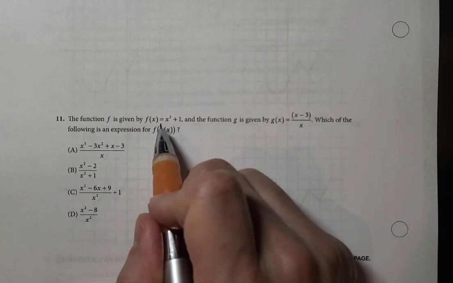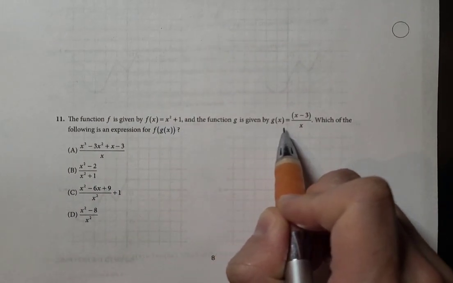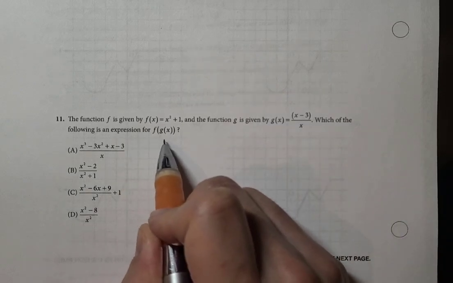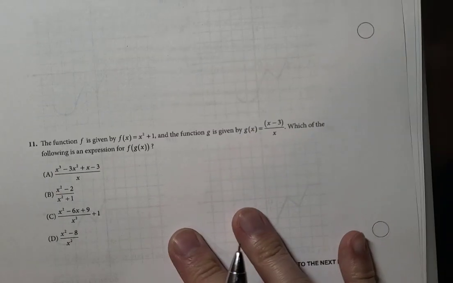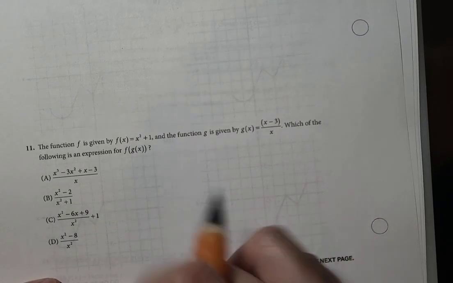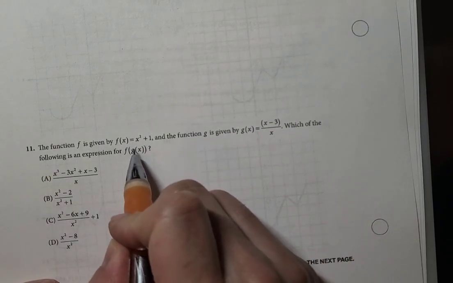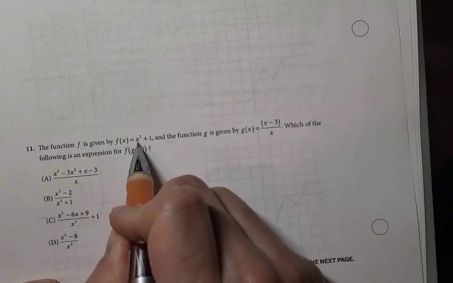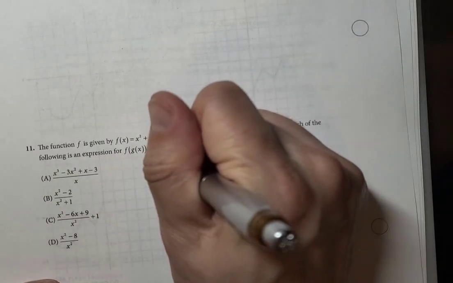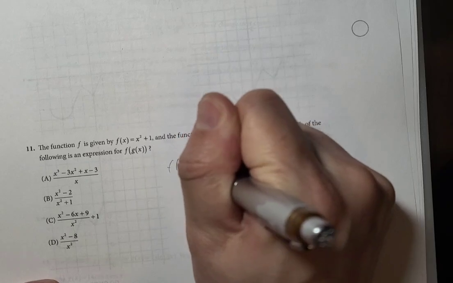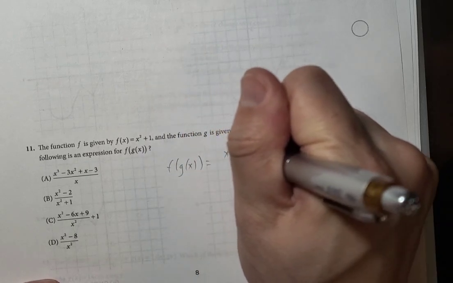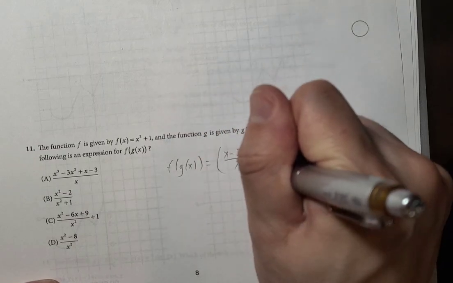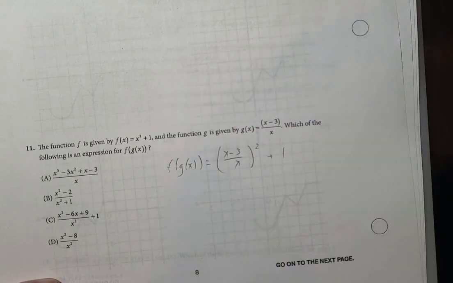Function f is given by f of x equals x squared plus 1, and the function g is given by g of x equals x minus 3 over x. Which of the following is an expression for f of g of x? So this is just testing if you can find the composite function. For f of g of x, wherever there's an x in f of x, you plug in g. So f of g of x would be x minus 3 over x, that's g. We're going to plug that in as x. So this whole thing is squared plus 1.